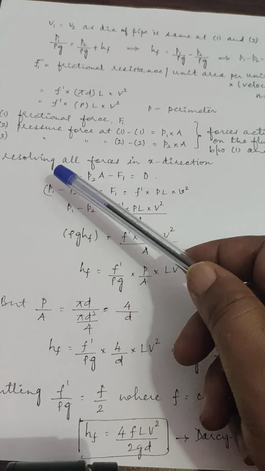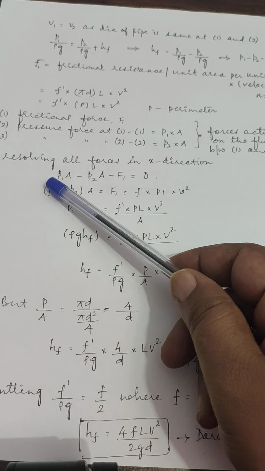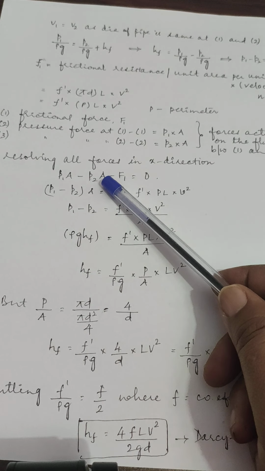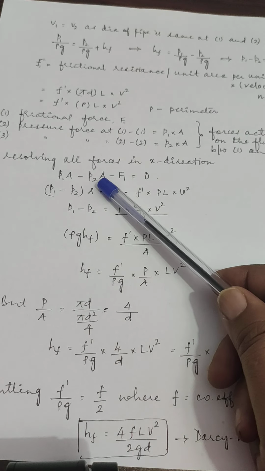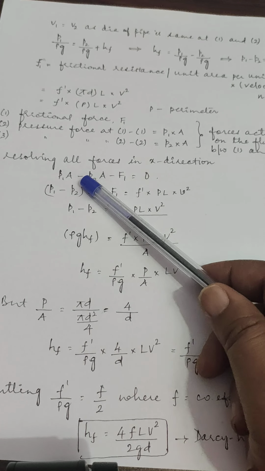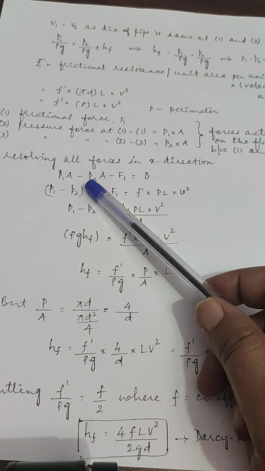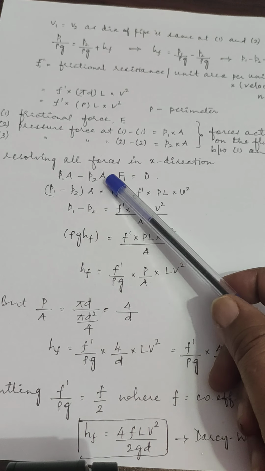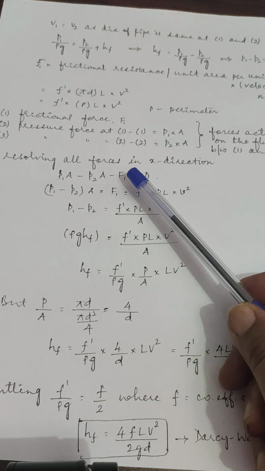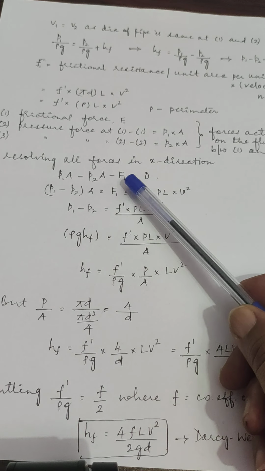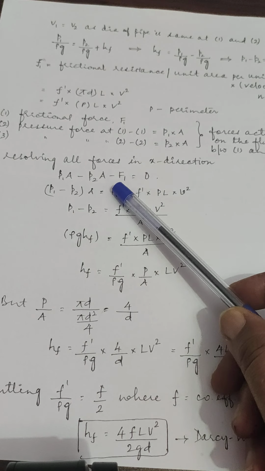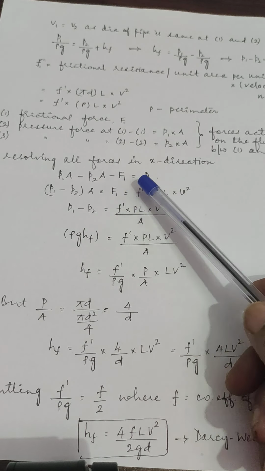Since it is acting from left to right, it has a plus sign. Then P2A is the force acting opposite to the flow, from right to left, so it has a minus sign. So minus P2A, and then the frictional force is also acting from right to left, so it has a minus sign. So minus F1.